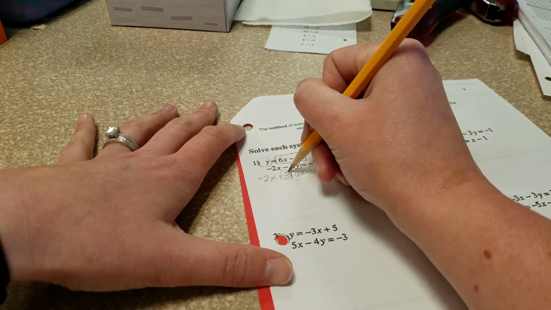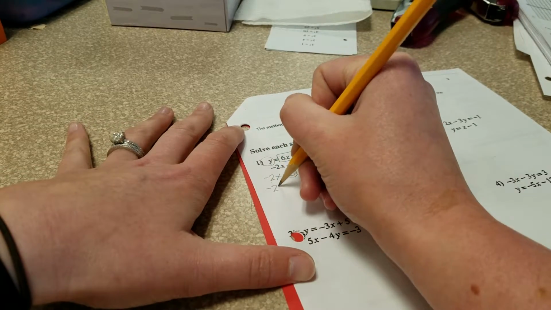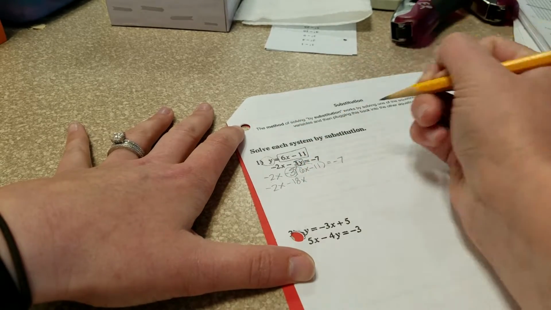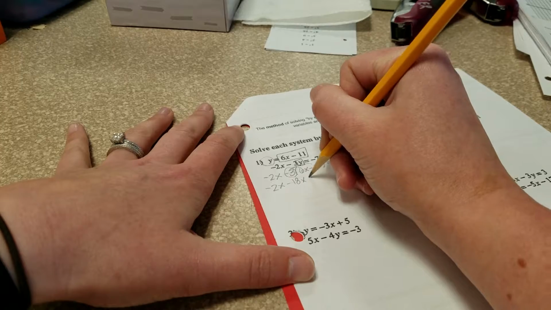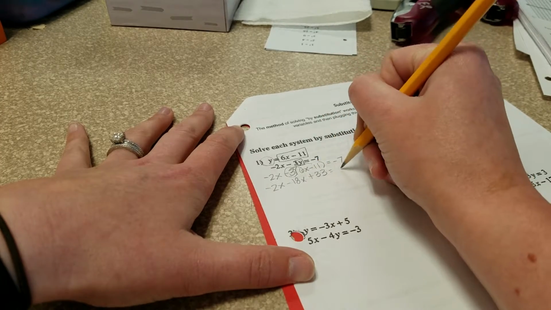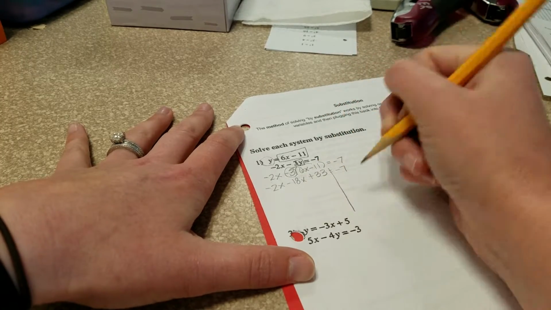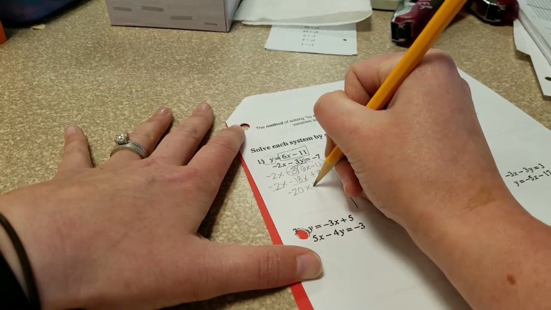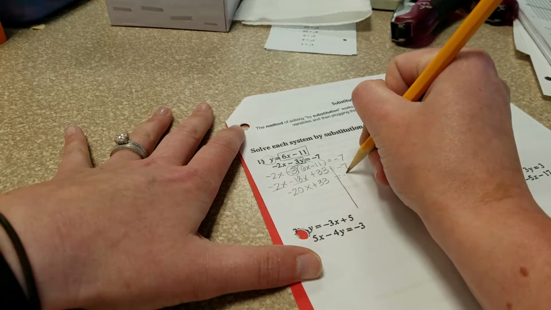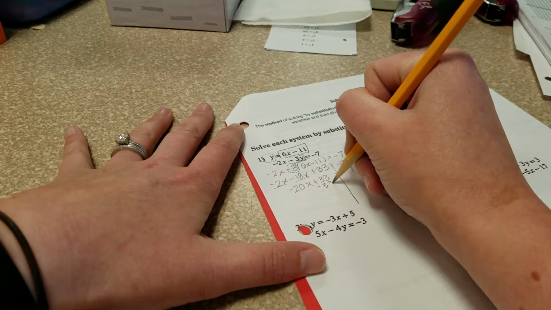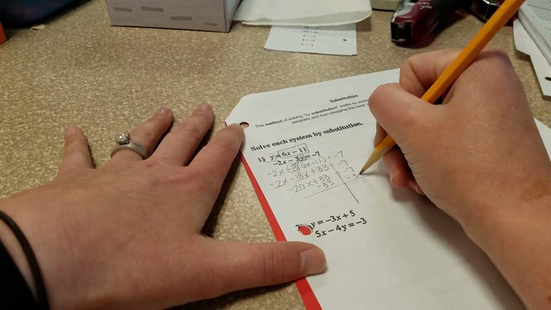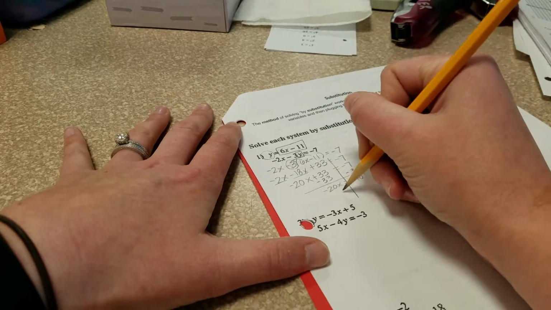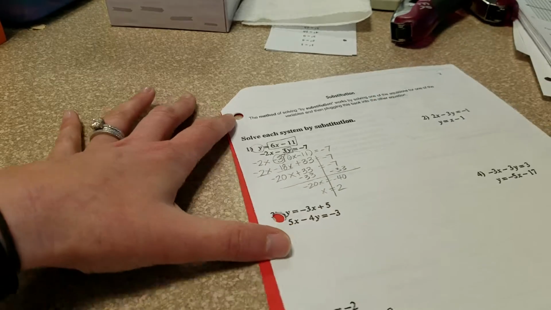So we have to use our solving equation skills. We're going to have to distribute this negative 3. So I'm going to get negative 2x, negative 3 times negative 6x is negative 18x, and negative 3 times negative 11 is positive 33. This is still going to equal negative 7. Combining your like terms, you get negative 20x plus 33 equals negative 7. Subtract the 33 from both sides, and you get negative 20x equals negative 40. Divide by negative 20, and you learn that x is 2.